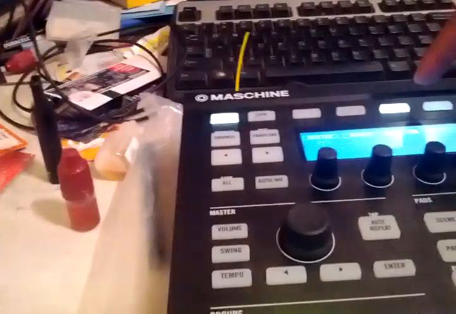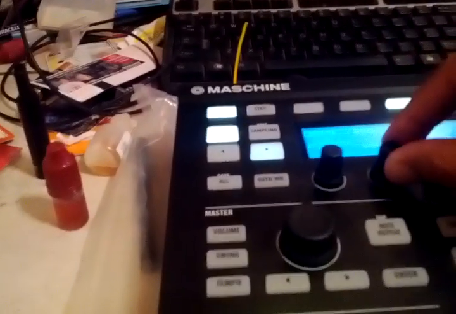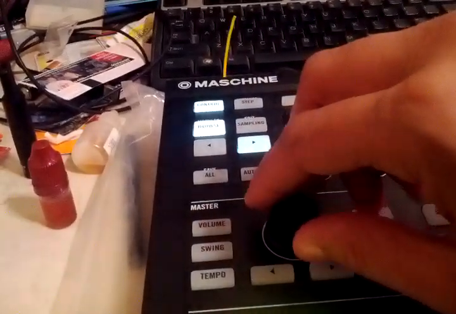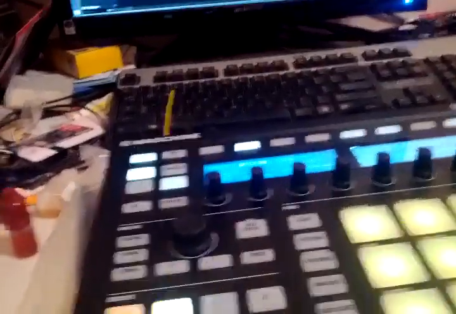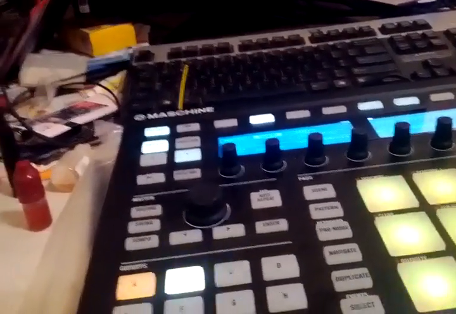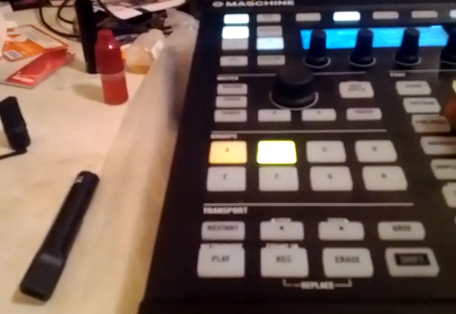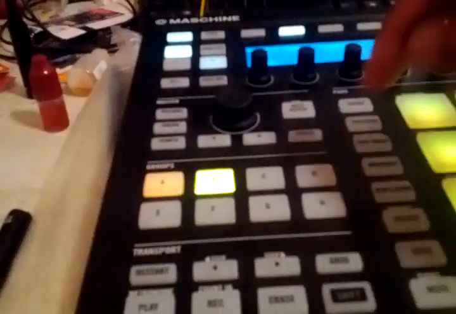So we got that. So now let's say I go add a quick drum pattern. Let me find some drums real fast. Don't judge me on this, I'm just messing around. So we go to pattern 1, make it 2 bars, something simple real quick.